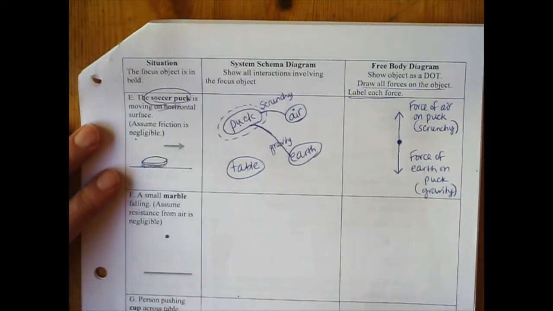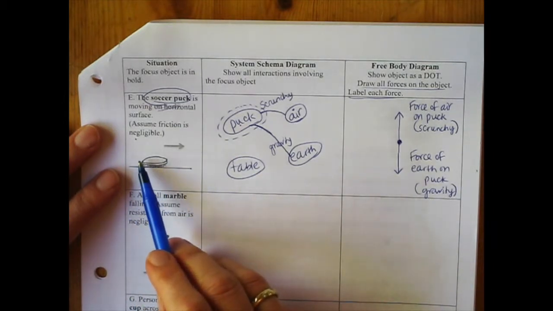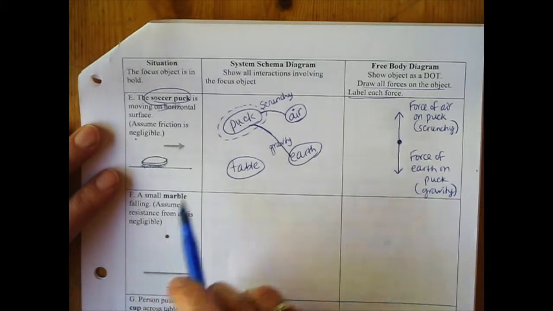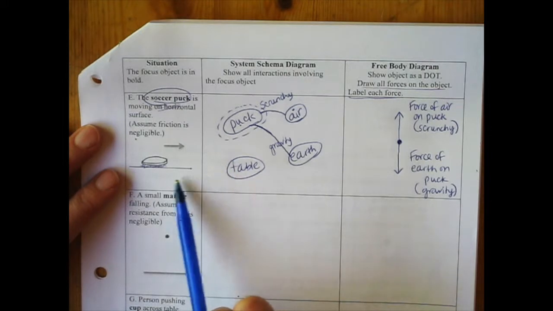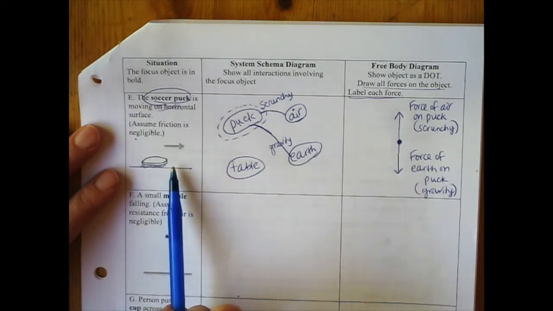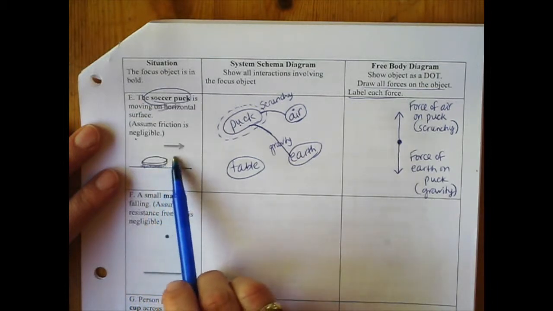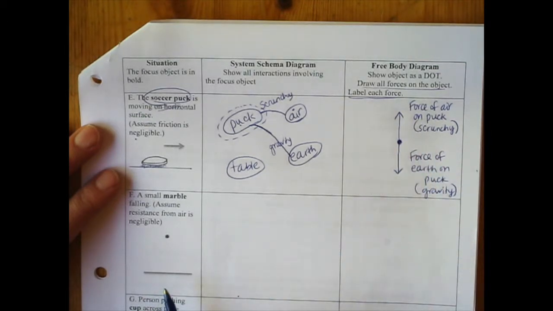Now, doesn't it seem like there should be some more forces? I mean, it's moving to the right, so we tend to think it needs some kind of a force. But if we look at our interactions here, there is nothing it's interacting with that could be pushing it to the right or to the left. So there are no horizontal forces in this situation.